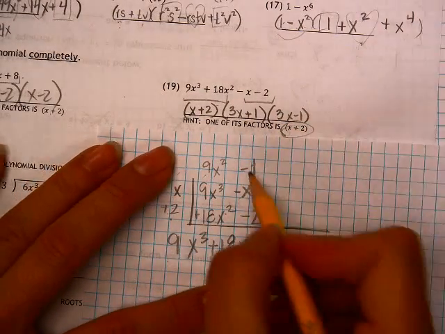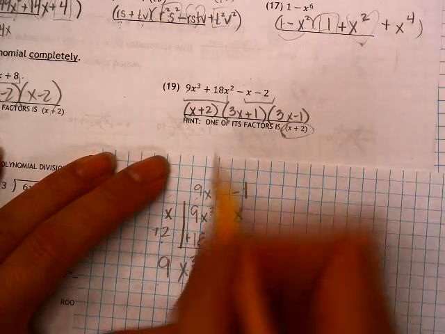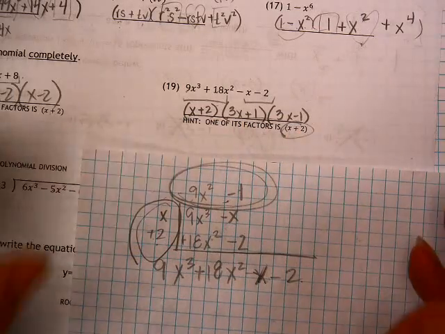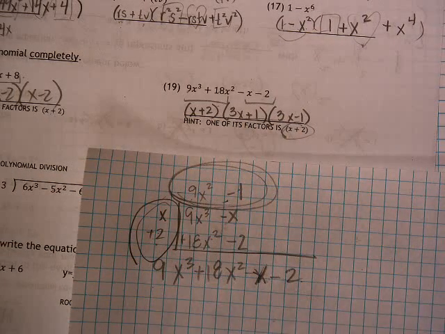And I'm done. So with this one here, I again have this as one factor, and then I'm still going to factor this exactly the same way. So either way works. Beautiful. Awesome.